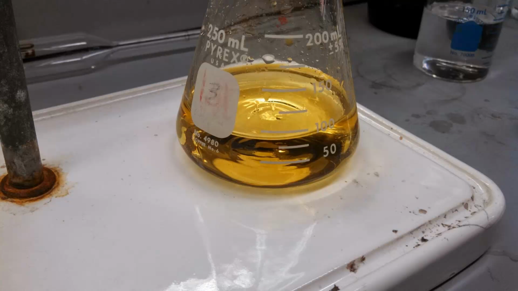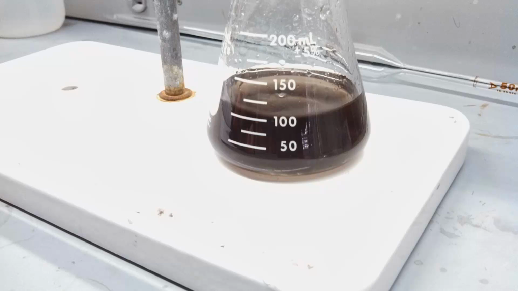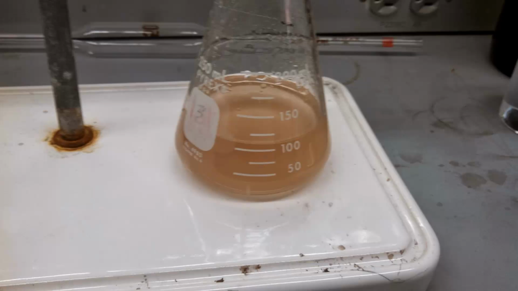Word of warning, if you go too far and get the yellow too faint, there's not going to be enough triiodide to complex with the starch, and you won't get this magnifying glass effect on the endpoint. You just won't see anything. This is what it should look like when you add the starch. From here it should be less than half a milliliter of titration until you get to the endpoint, which is where this blue color goes away.